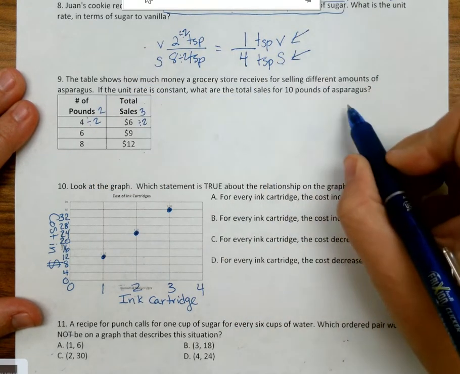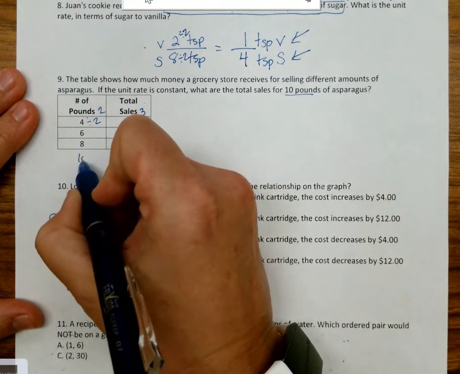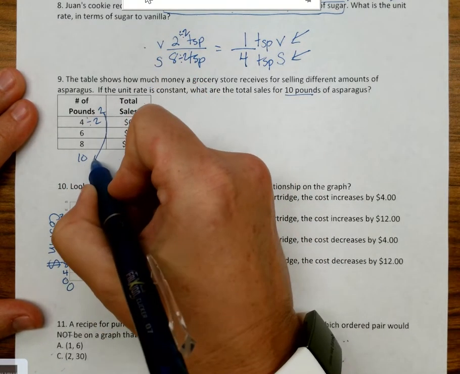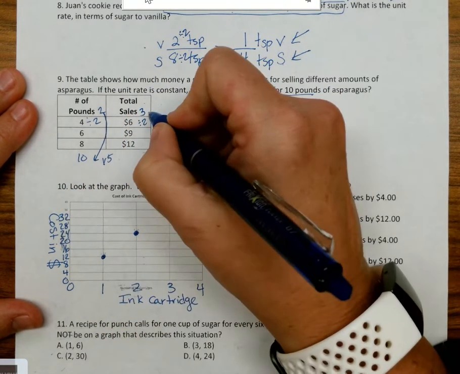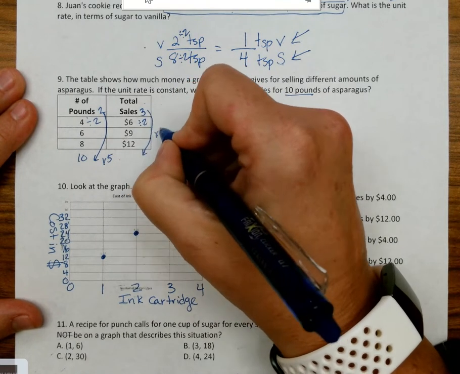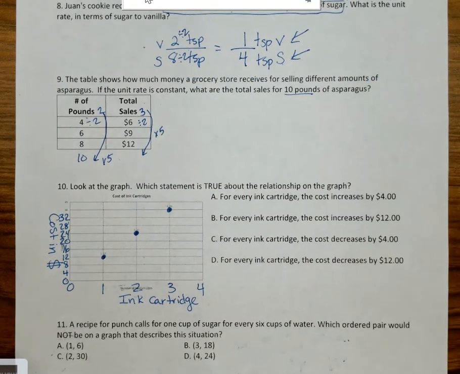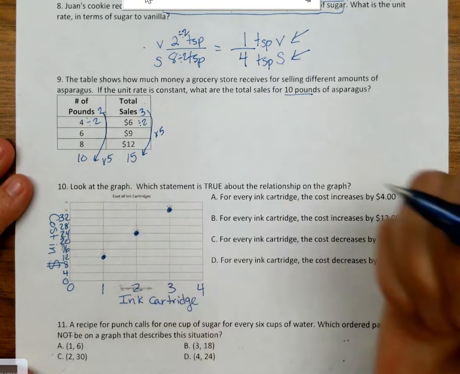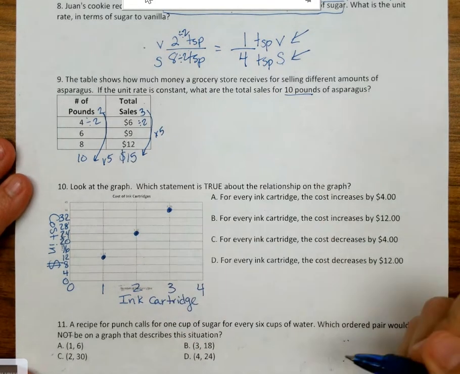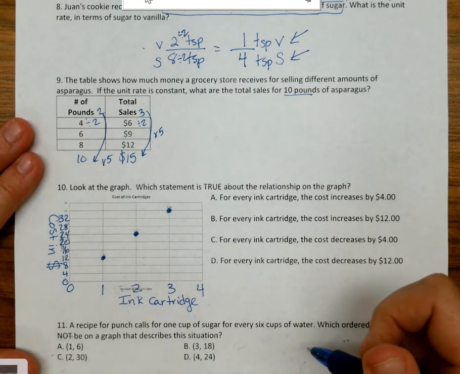And then when it said it needed 10 pounds, I put a 10 down here, and I said, how do I get from 2 to 10? And I said, times 5. So if I did that, then the other side I would have to do times 5. Simple enough. Which gave me $15. Put my dollar sign there. But that technically is not using unit rate.